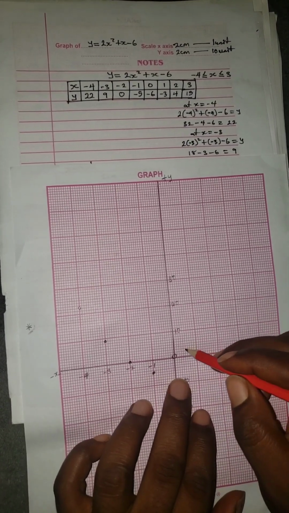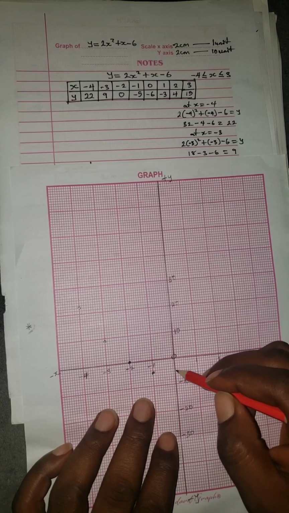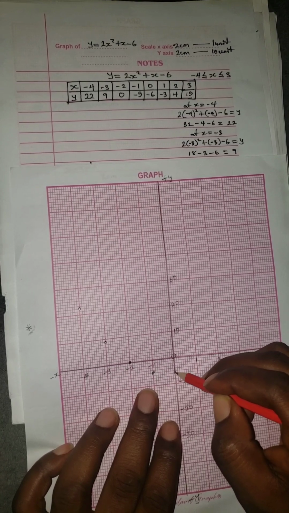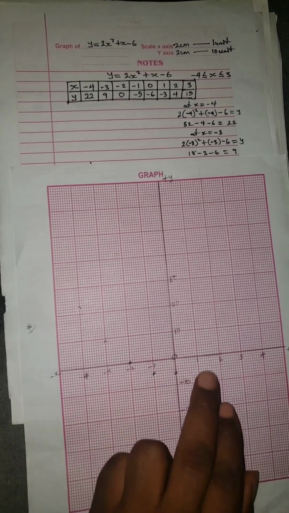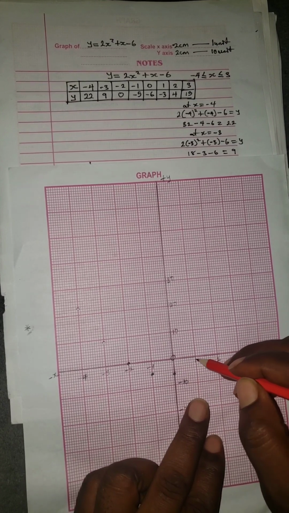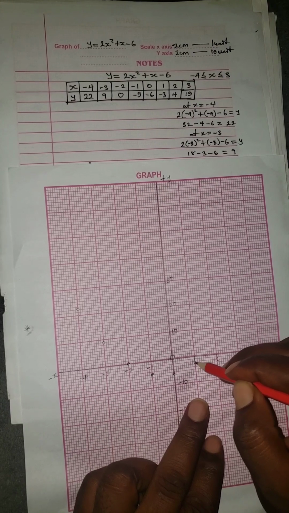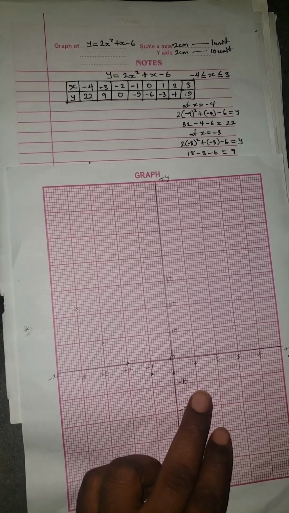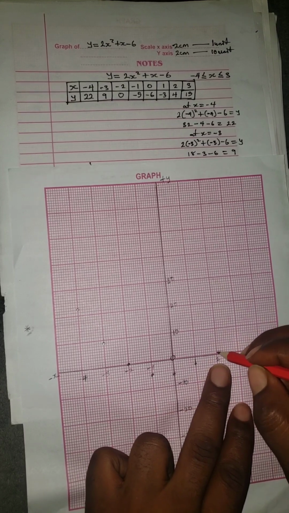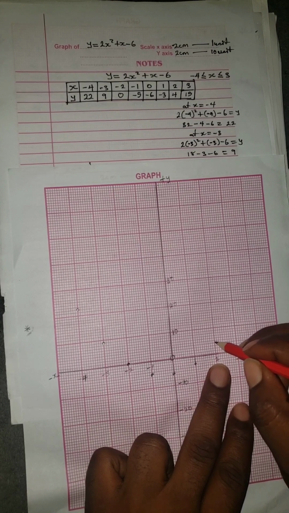Then when s equals 0 is -6. So s equals 0 here. Here is 5. Then the next point is -6. Then when s equals 1, -3. So here is 0, -1, -2, -3 is here. And when s equals 2, I have 4. So I have to count in the positive y direction now. 1, 2, 3, 4.